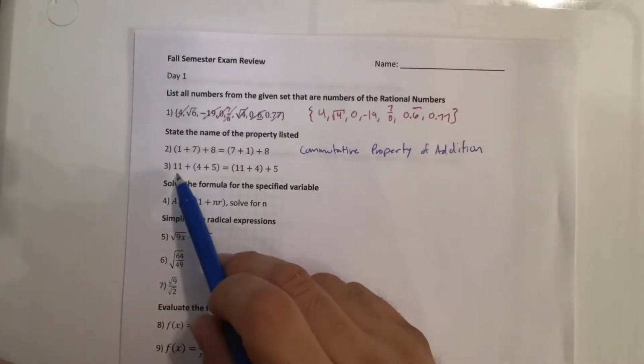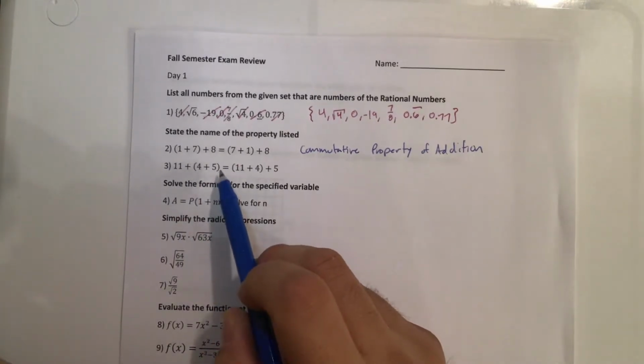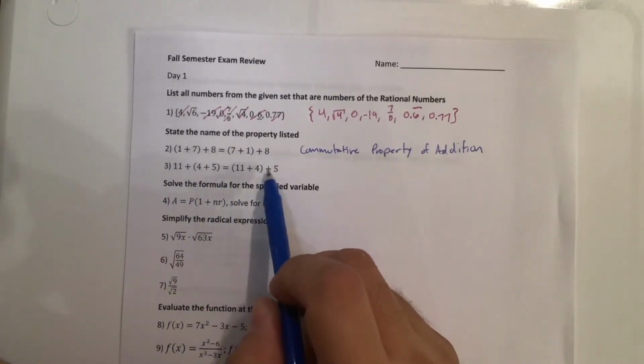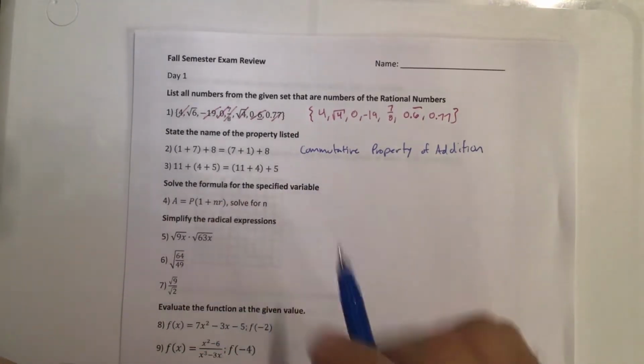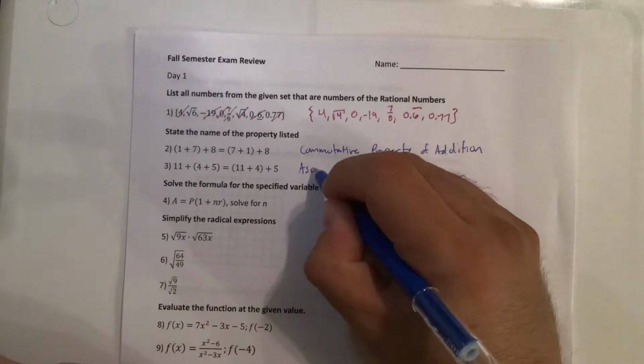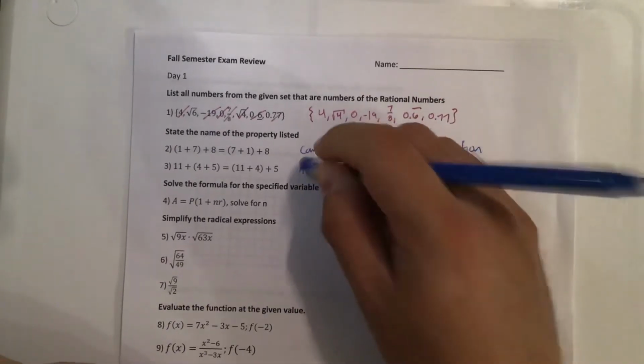Now for this one, we have 11 plus, in parentheses, 4 plus 5, and the second one equals, in parentheses, 11 plus 4, plus 5. So you can see we changed the groups, and the order is still 11, 4, 5 in both of them. So this would be the associative property of addition.